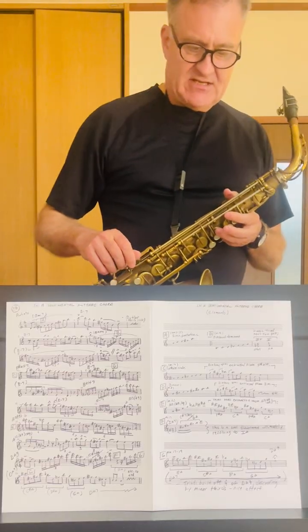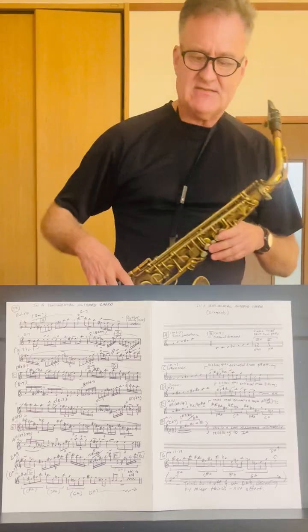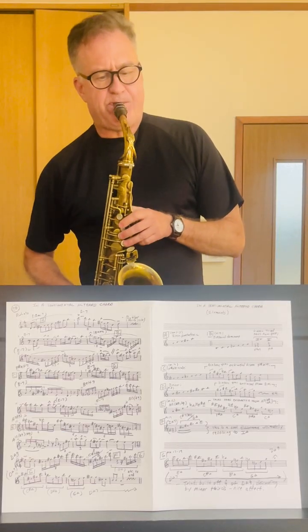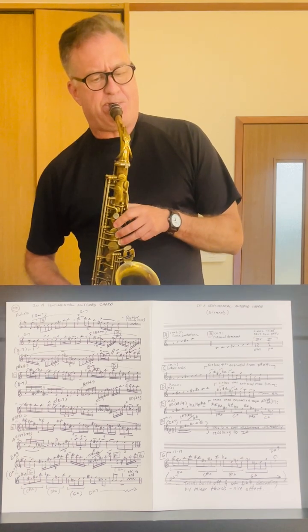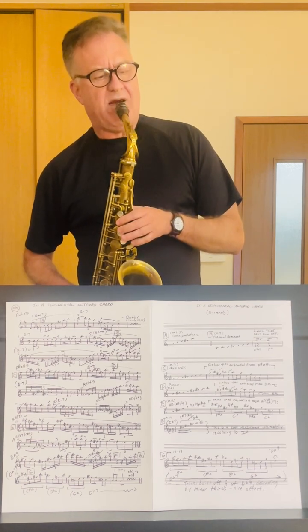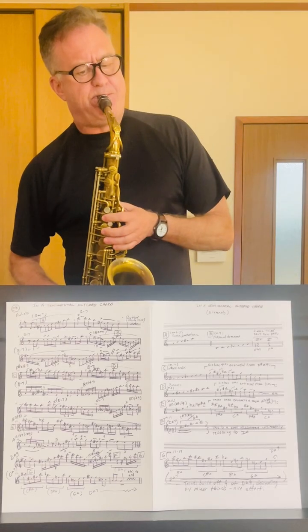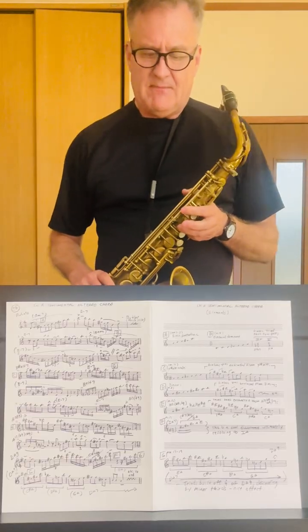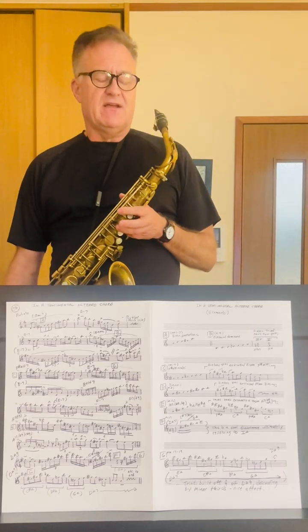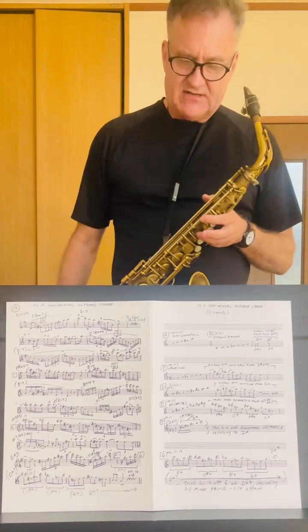Look at section A at the beginning there, and then I extract it on the next page. So the beginning there is a B minor pentatonic scale. So that's how the tune begins too, and I just extend out for another octave.